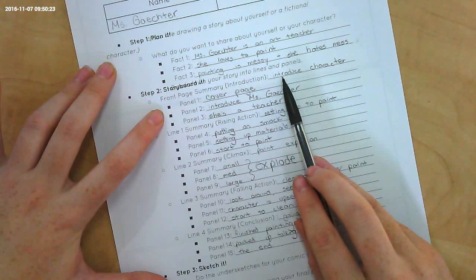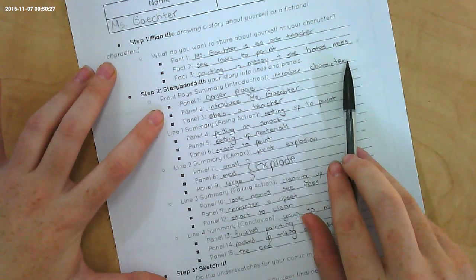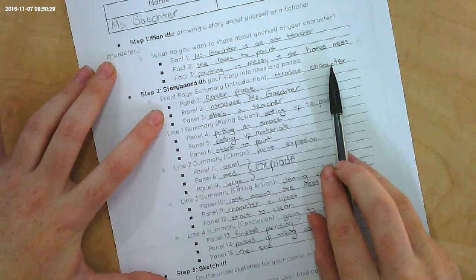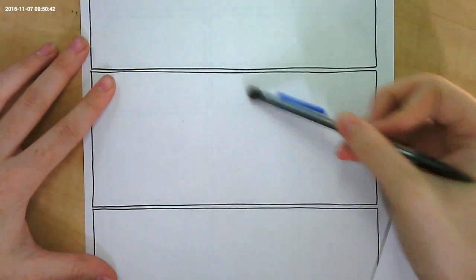You might be introducing the place where they live, but most of us are going to be introducing our character, either yourself or your fictional character. Then it says panel 1, panel 2, and panel 3. That's talking about these boxes here. This box is a panel. So this big panel right here is panel 1. This is panel 2, and this is panel 3.